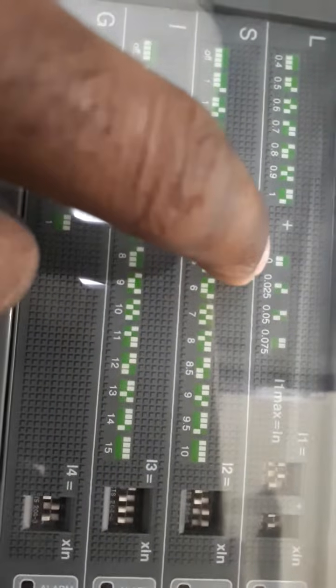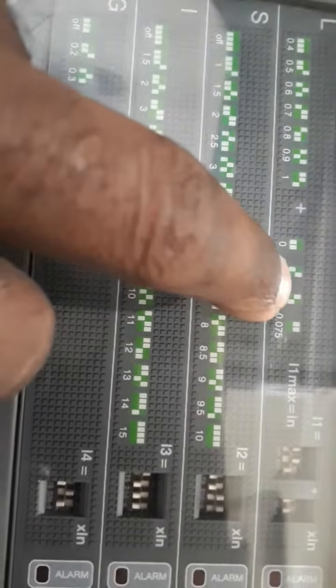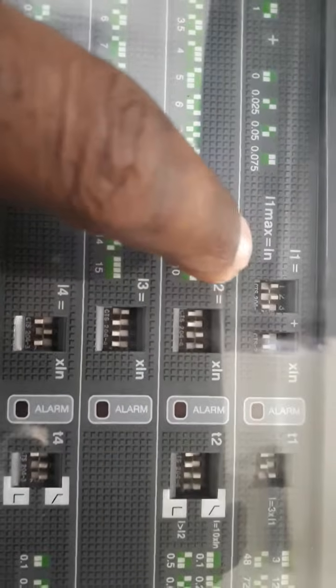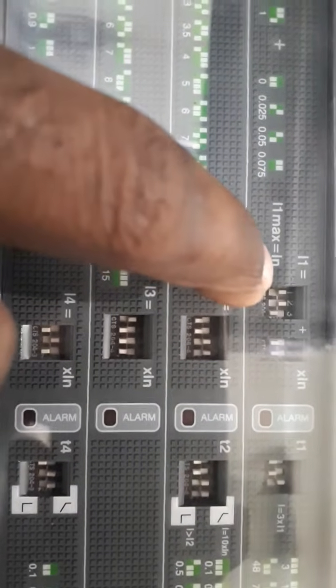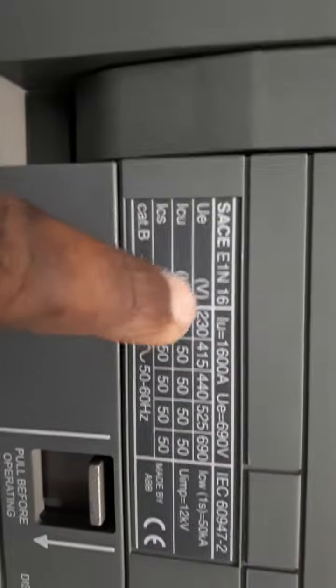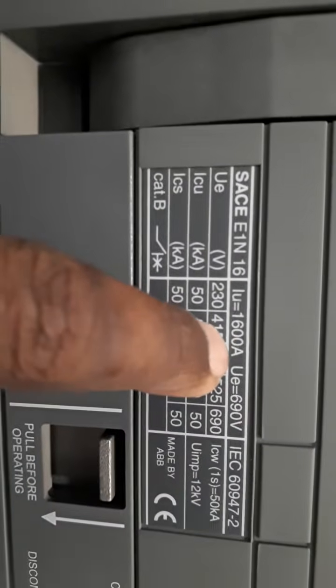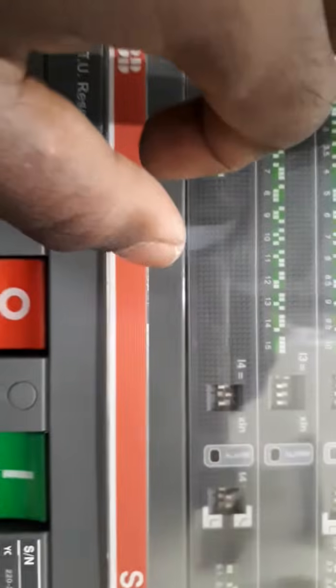Okay, plus here both knobs are in down position, so down position means 0. It means 1 plus 0 equals 1. So this value is multiplied into In, which means nominal current. Nominal current, where? Nominal current is here, 1600 amps. Okay, so 1 into 1600 amps, if you multiply, the answer is coming 1600 amps.